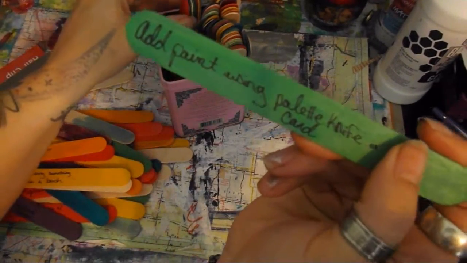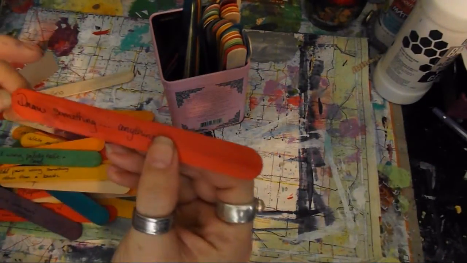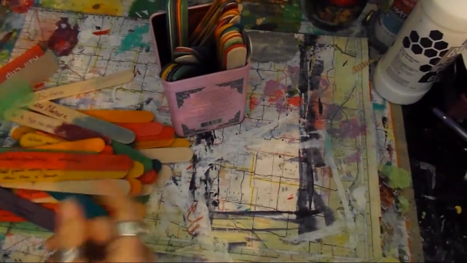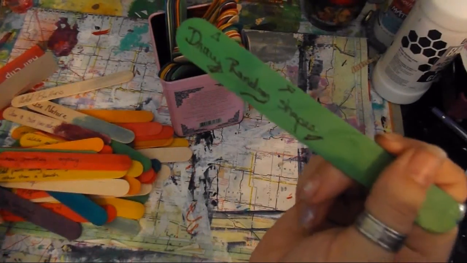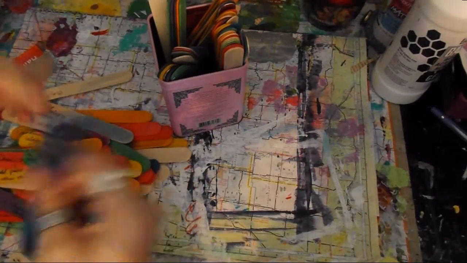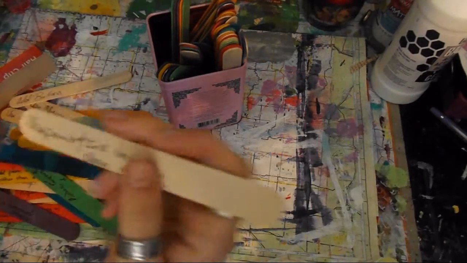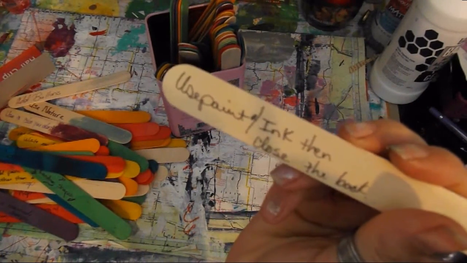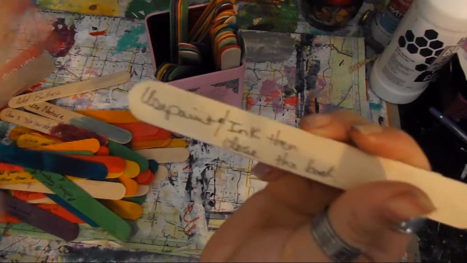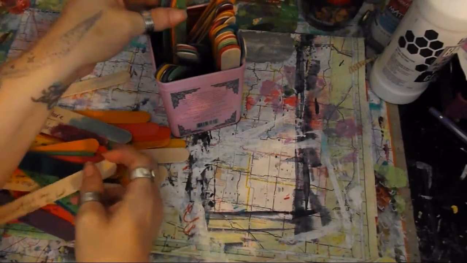Add paint using palette knife or card. Draw something, anything. Draw random shapes. Add circles. Use paint or ink, then close the book. You want it really wet, and then you close it, push it kind of and open it, you get a really cool design.